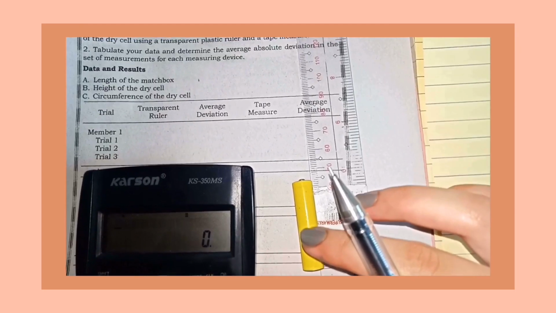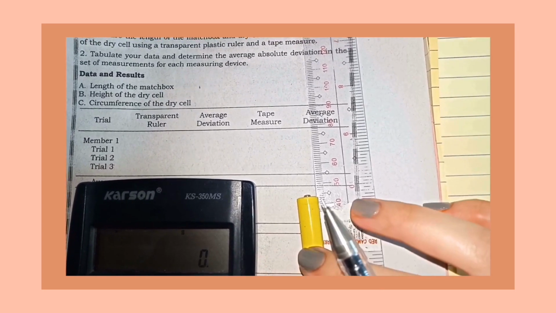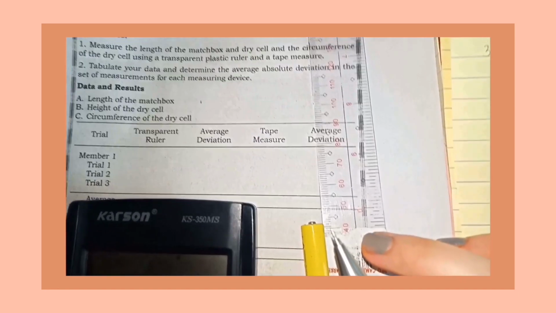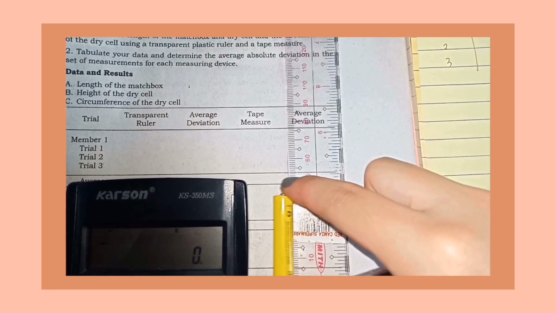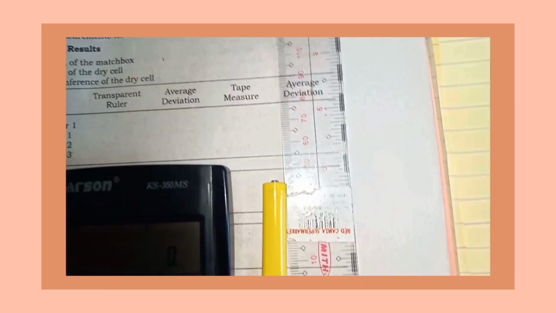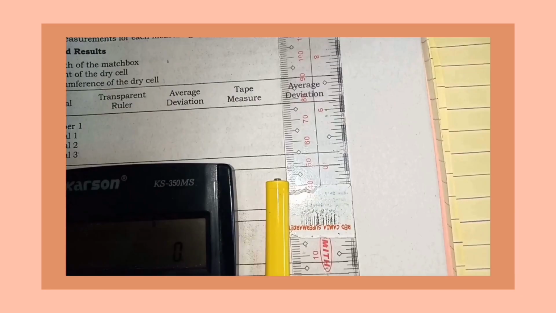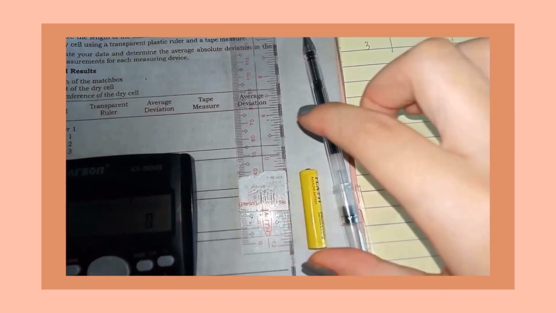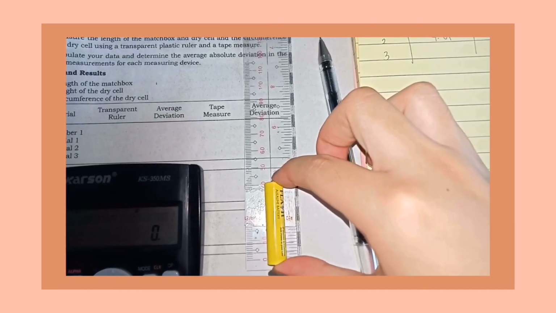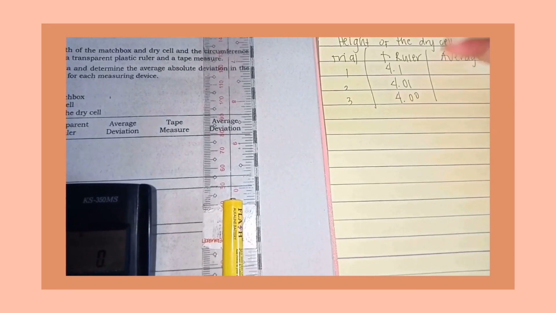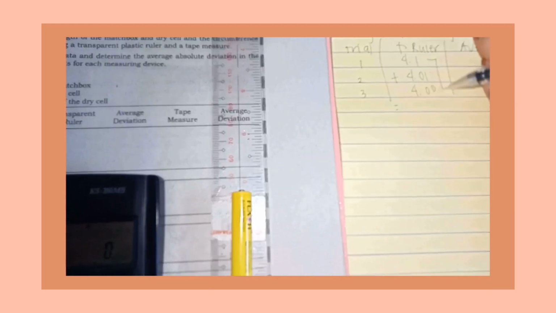What we will get is 4.1 and then next we will measure it again. 4.01. Let's put here, and here we got 4.0. Let's write here 4.00, and then add this 3.